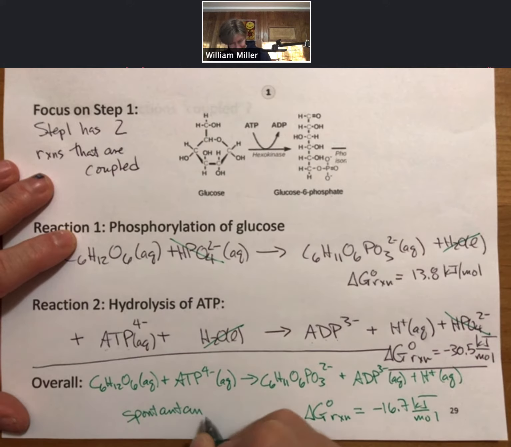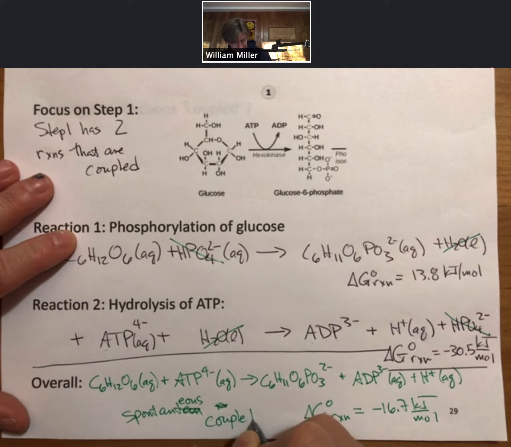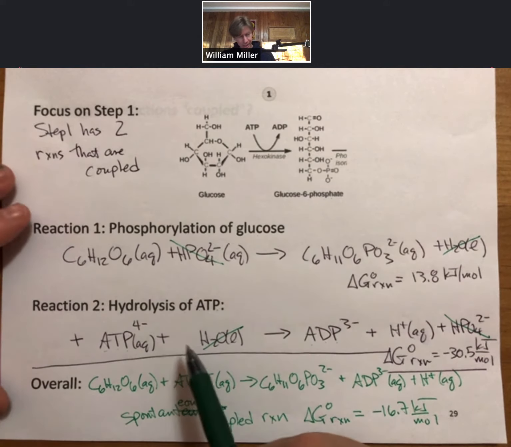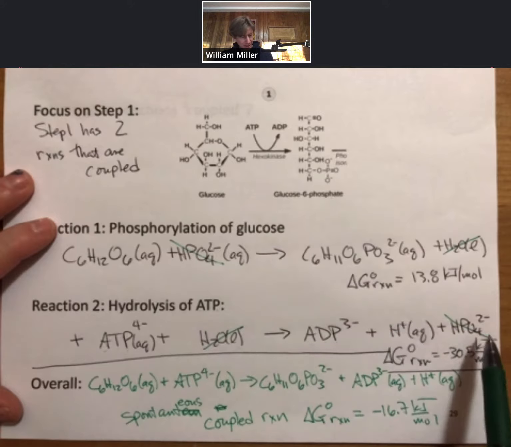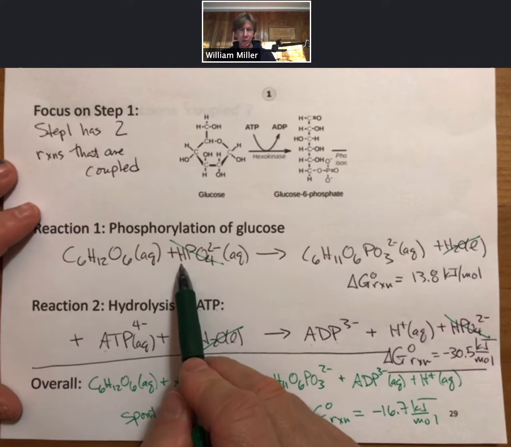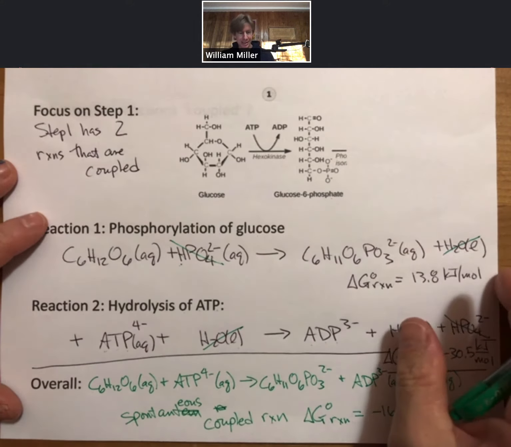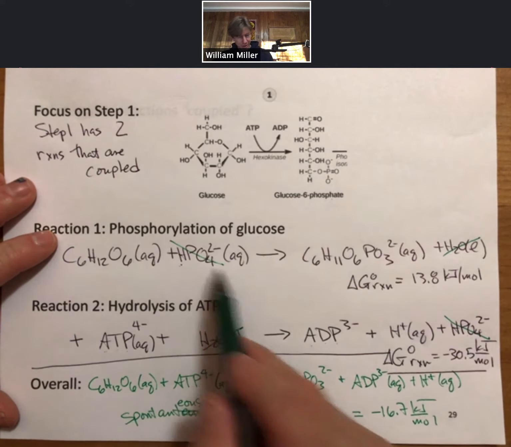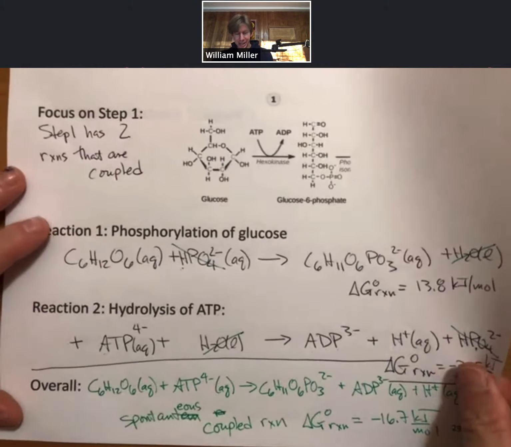And so this is the spontaneous coupled or overall reaction. And you can see what a coupled reaction means. A coupled reaction has things that cancel out such that the hydrogen phosphate that is a product of one is a reactant in the other. In order for these two reactions to occur together, they have to have processes like this. The water is not so important because there's plenty of water around, but in order for this process to occur, one must produce a hydrogen phosphate and the other will then use that hydrogen phosphate.